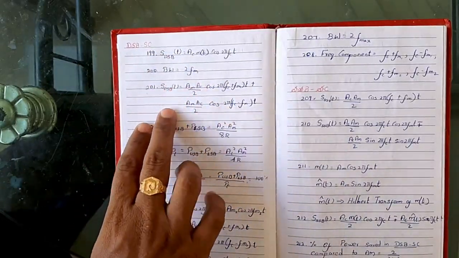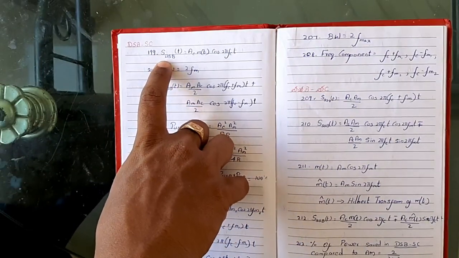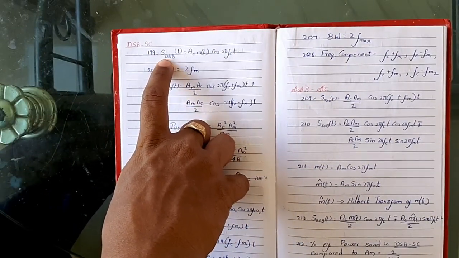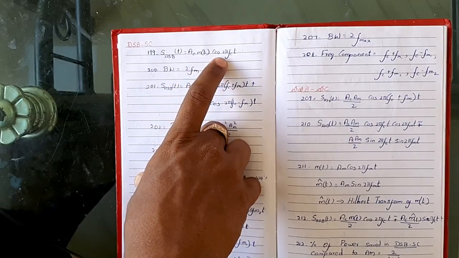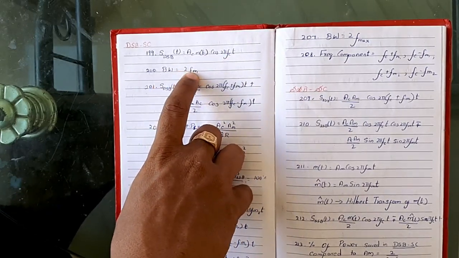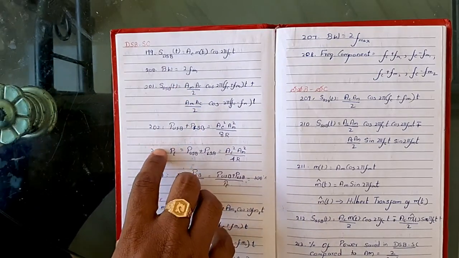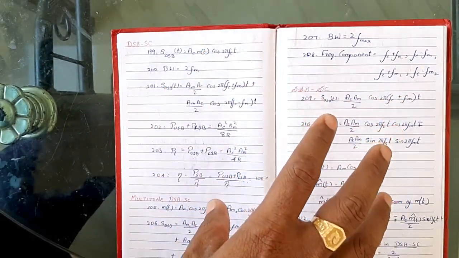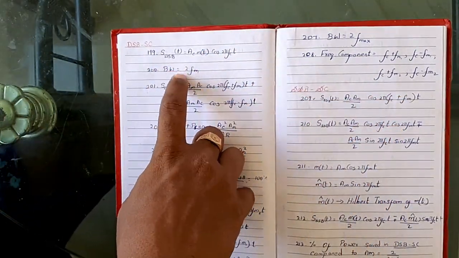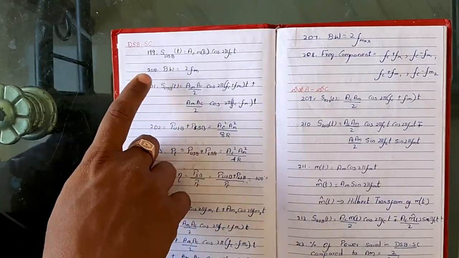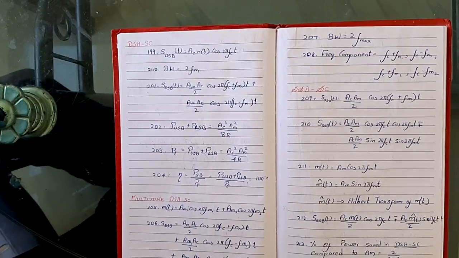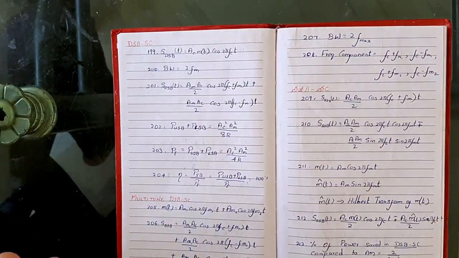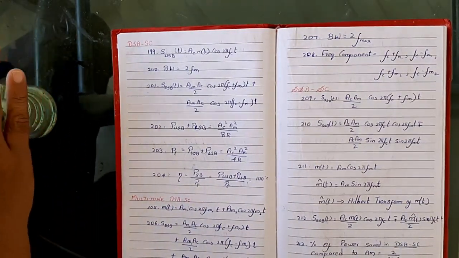So for this one, the double sideband modulated signal should be equal to AC into m of t into cos of 2 pi fct, bandwidth equal to 2fm. So bandwidth is 2fm because the upper sideband is present and the lower sideband is also present, both sidebands are present. With this, formula 200 is over, so in this part we are completing the 50 formulas from 151 to 200.